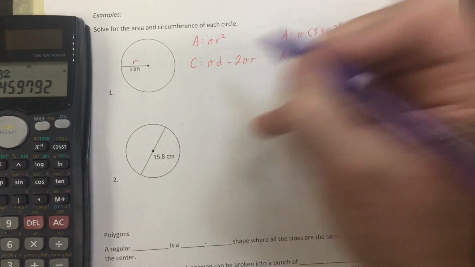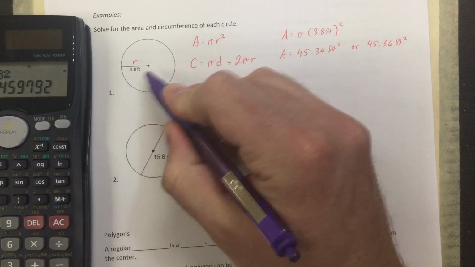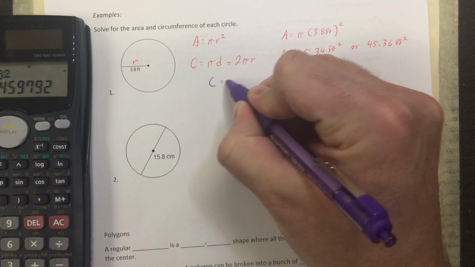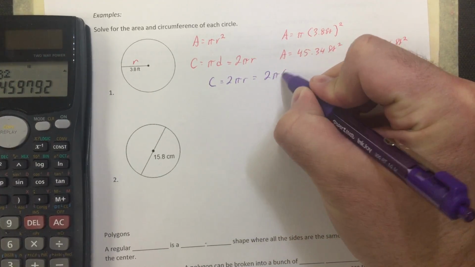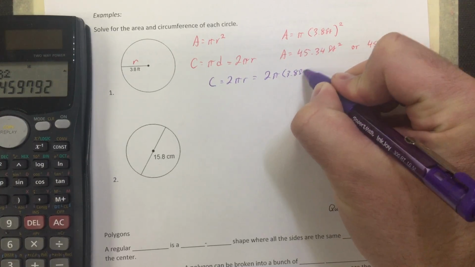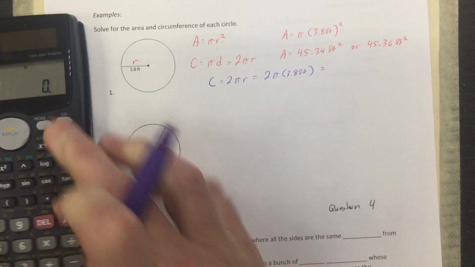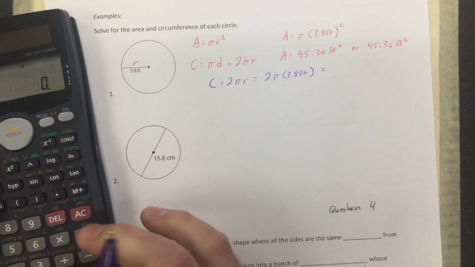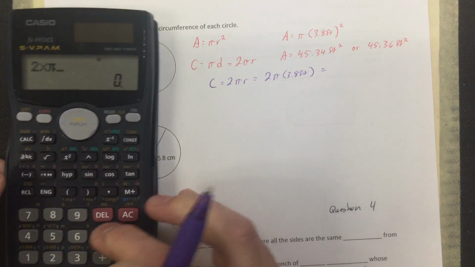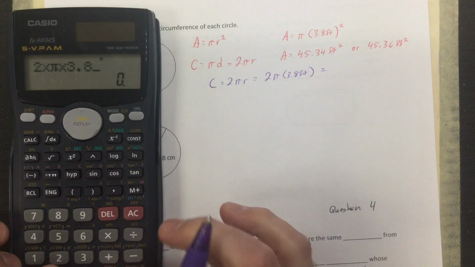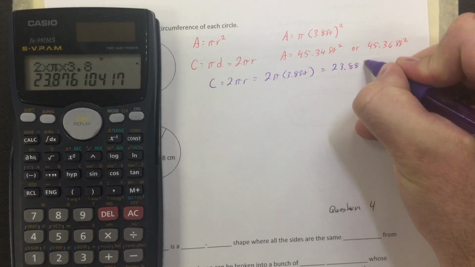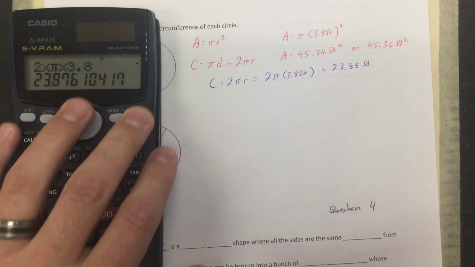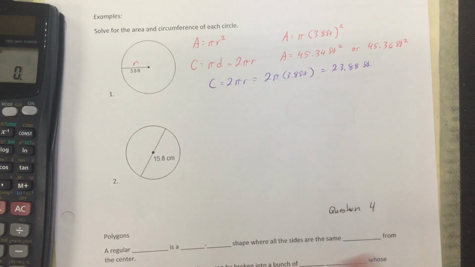Now to find the circumference, we're given the radius, so I'm going to use this circumference formula here, 2 times pi times r. It'll be 2 times pi times 3.8 feet. Our circumference is just a length, and this is then 23.88 feet. There are no squared units there. It is just plain feet. So it's just a length.